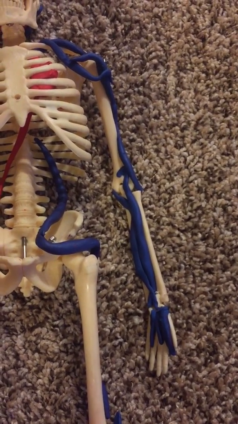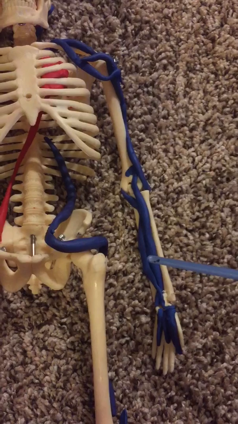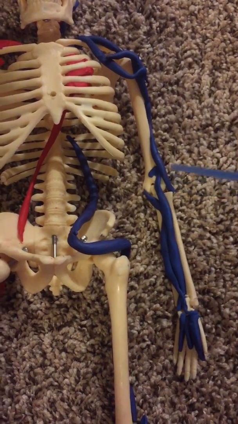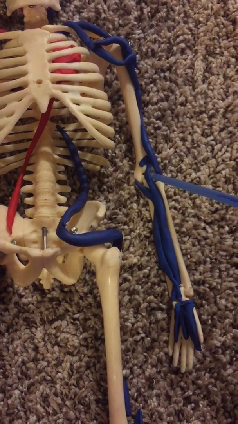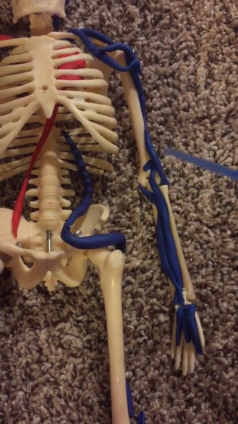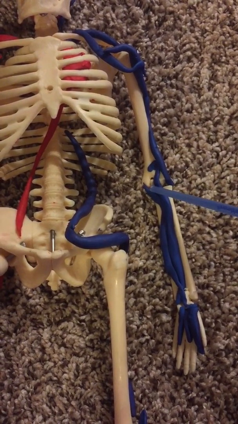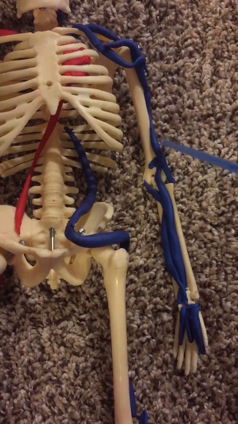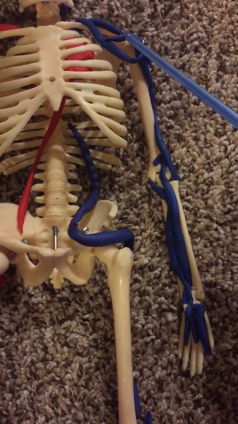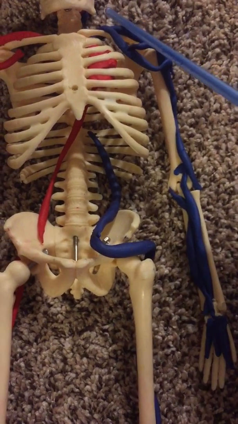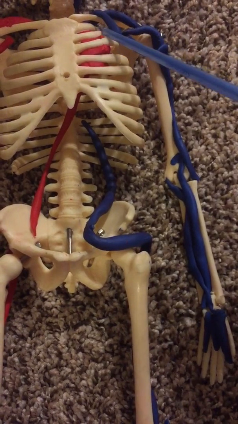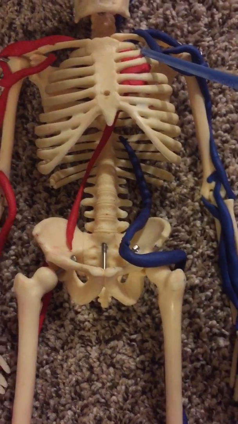which is connected to the elbow by the short and median cubital veins. The most common is here, and then it goes up into the axillary vein, the subclavian vein, and back into the right atrium of the heart.